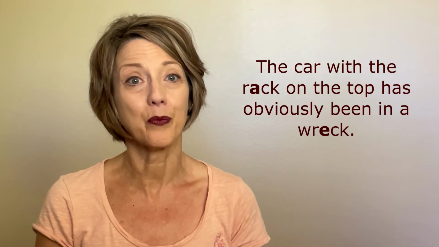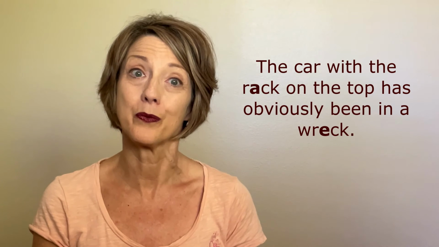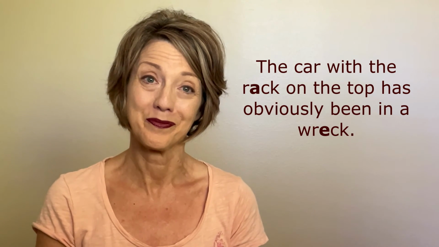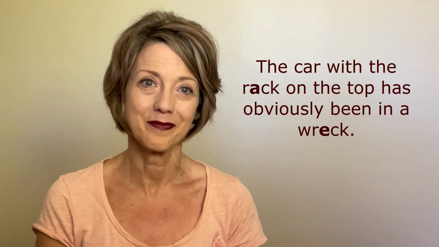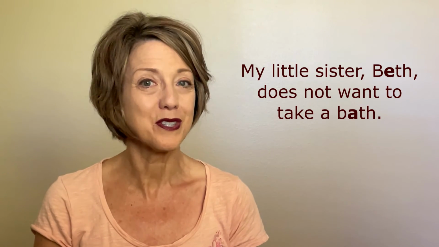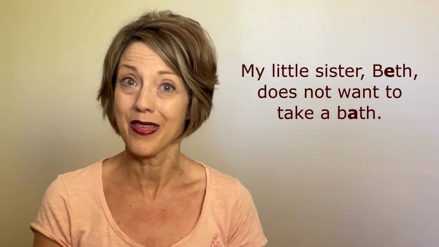The car with the rack on the top has obviously been in a wreck. My little sister Beth does not want to take a bath.